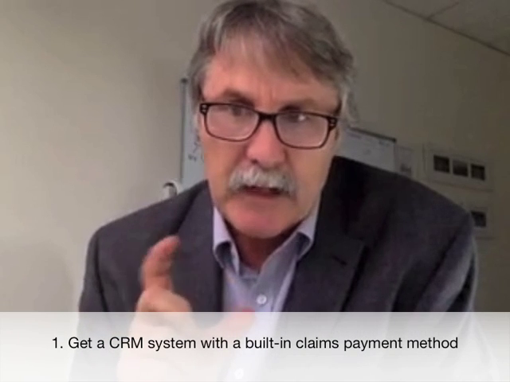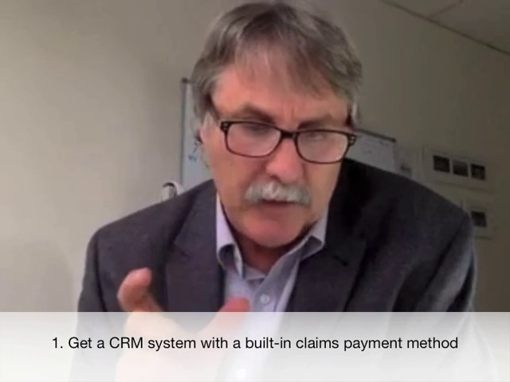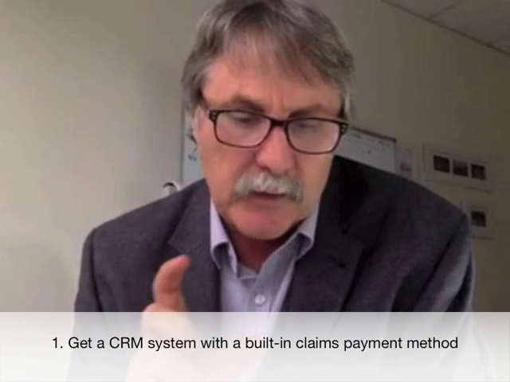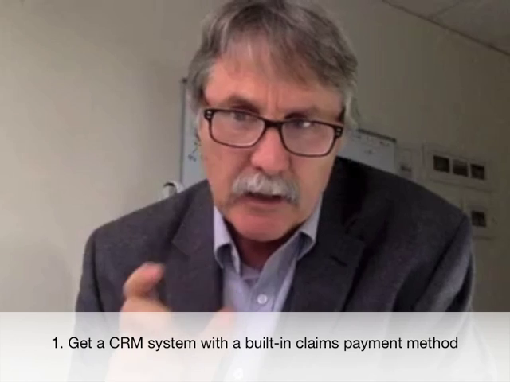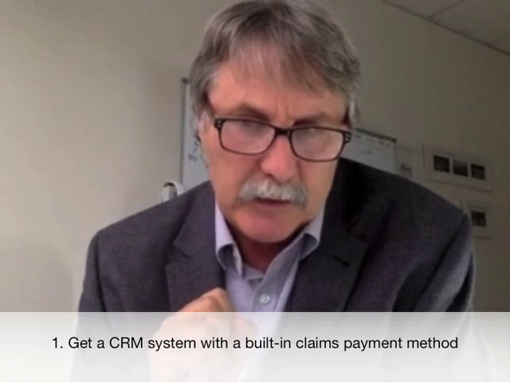Firstly, they need to have a CRM, a client relationship management system, that has built into it a claim payment method so that you can upload a file to the NDIS to make sure you get paid effectively with the NDIS.